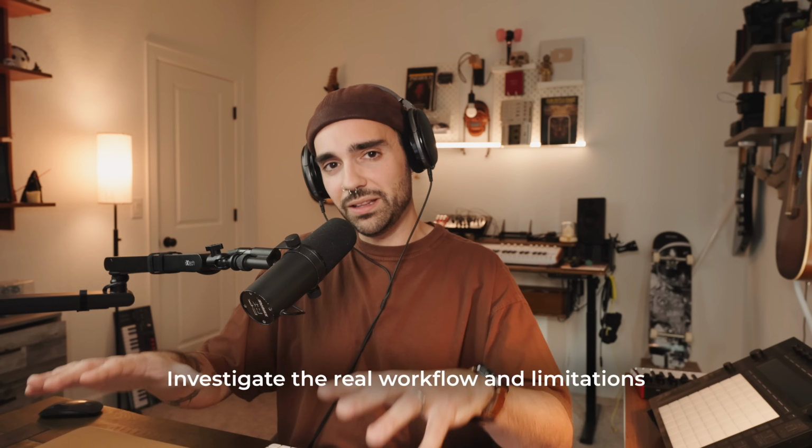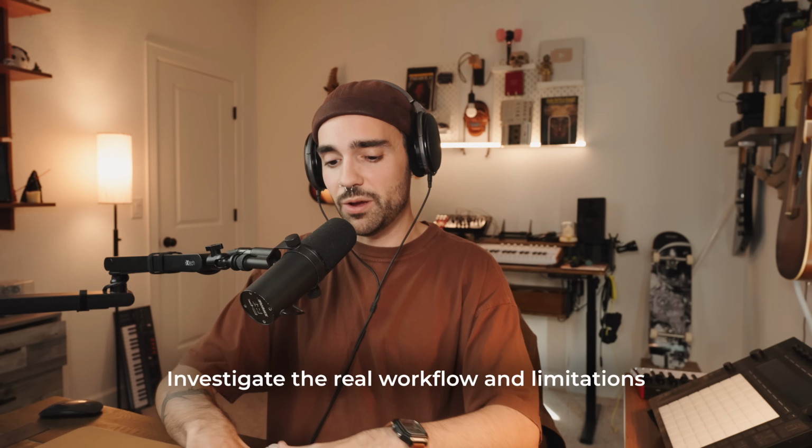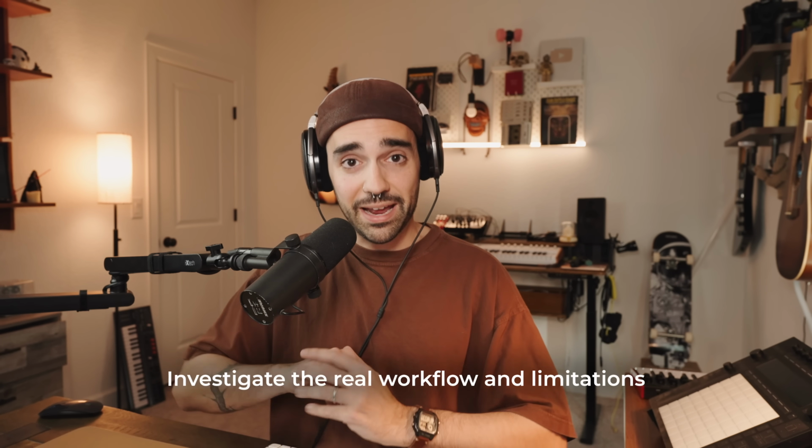Just understand the limitations in the actual workflow of the box that you're planning to get. Are you looking to write full songs or just some sketches? Are you looking for a Groovebox that'll mostly be used for performance or only for production? These are all questions you should ask yourself and compare the pros and cons of the devices you're looking at.